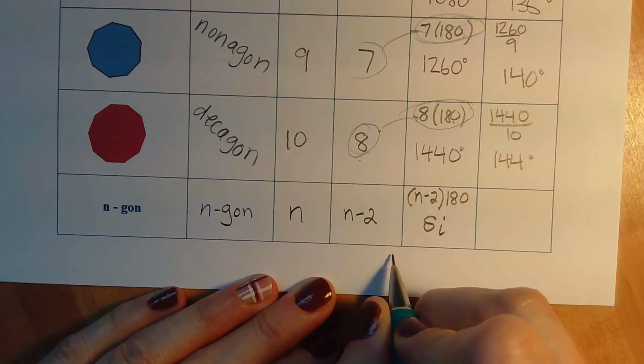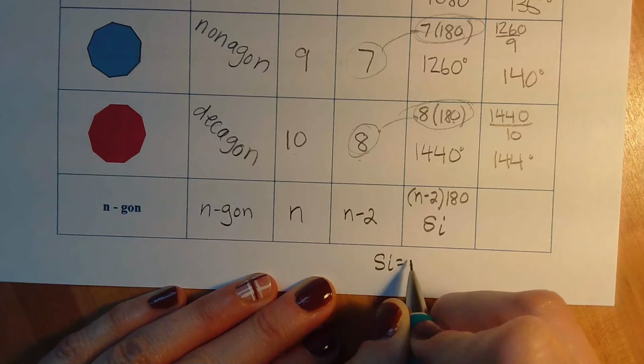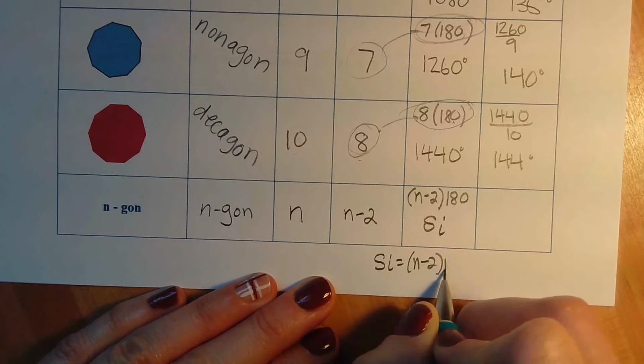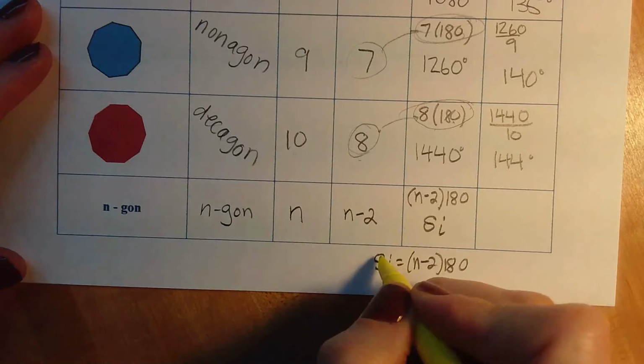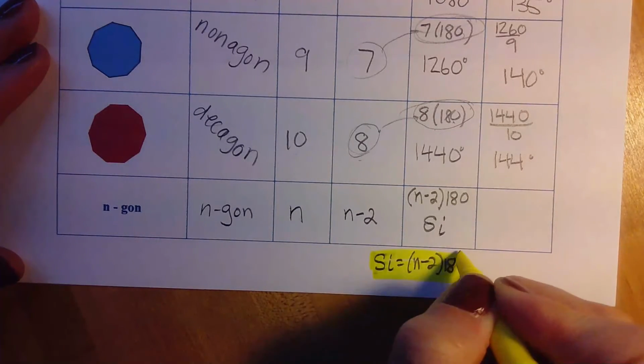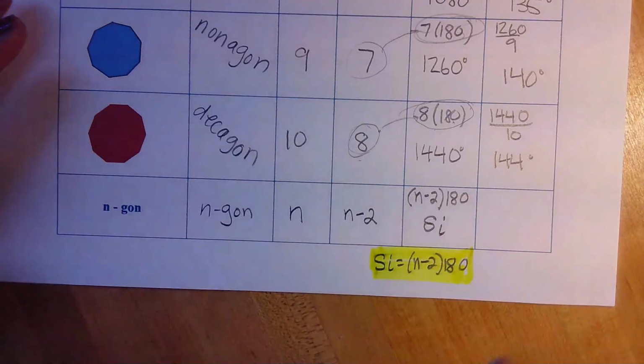I'm going to rewrite it down here. SI equals n minus 2 times 180. And you'll want to highlight, box, do something so that formula jumps out at you, because it's at the very bottom corner of your paper. And when you look back on this, you may not realize that that's the important part. That's the culminating point of this entire front sheet of the paper, this column, and we're going to have another formula here. All right, so I am going to highlight this formula.